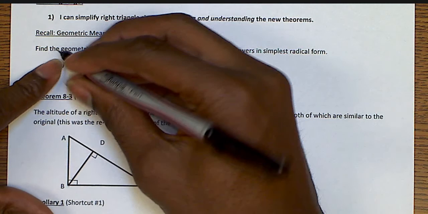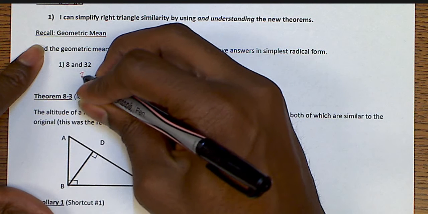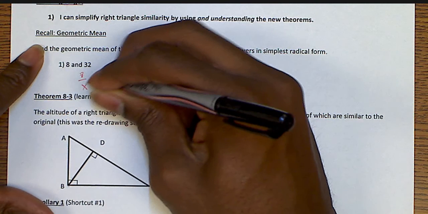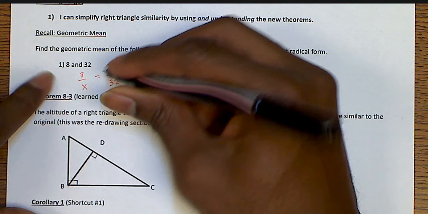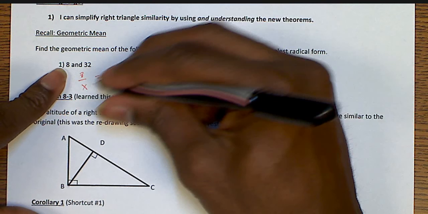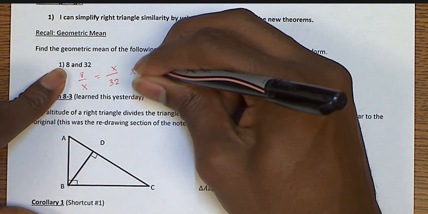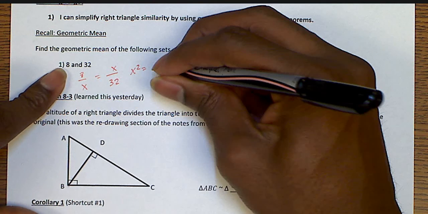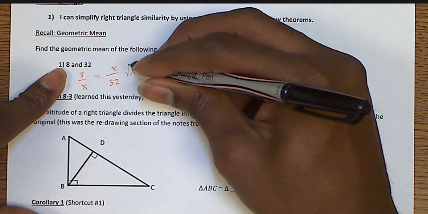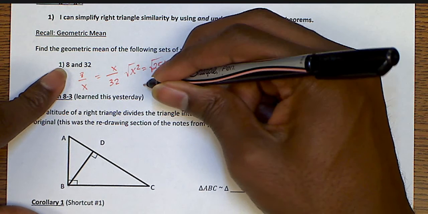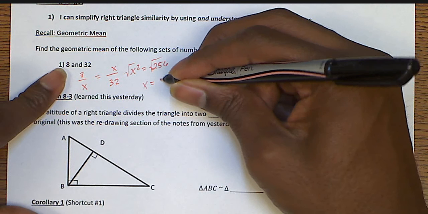We set up this proportion, 8 over x equals x over 32. We multiply across, x times x is x squared. 8 times 32 is 256. And to find x, we take the square root, and so x will be 16.